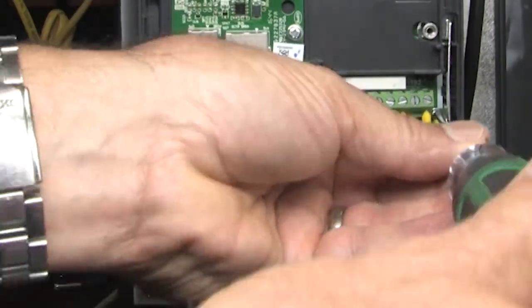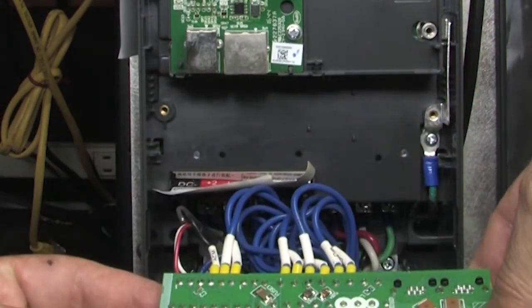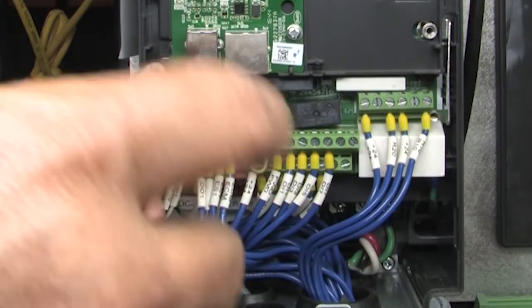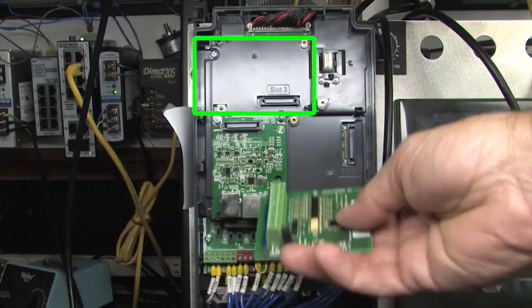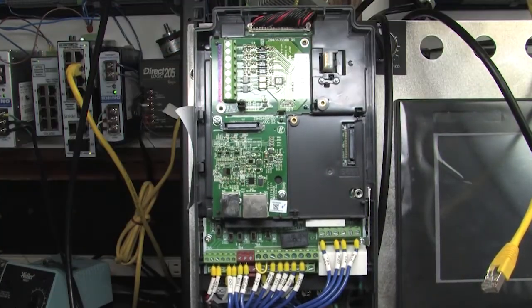Finally, if you remove these 2 screws, you can pull out the terminal board so you can do your wiring where it's easier to work outside the drive. When it's done, just slide it back in and reattach the screws. The slot 3 up here is where the optional I/O cards go. Just plug in the one you need, screw it in place. You would then run your wires directly into this terminal block on the I/O card.